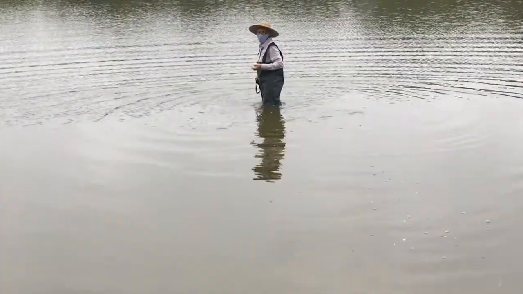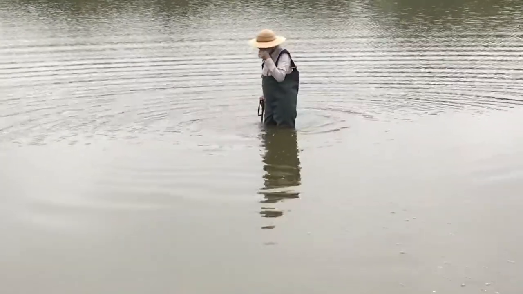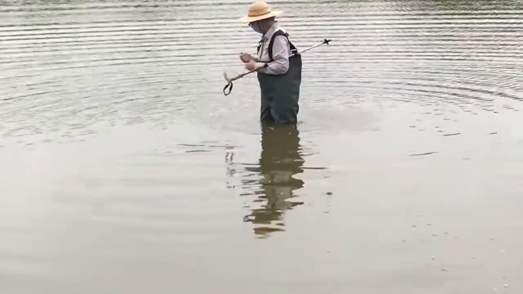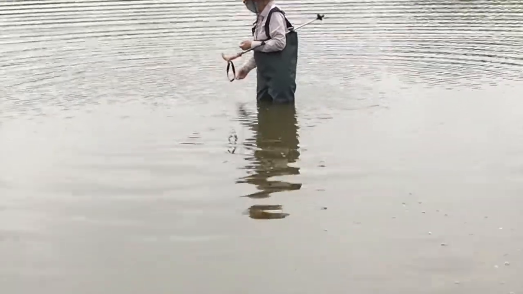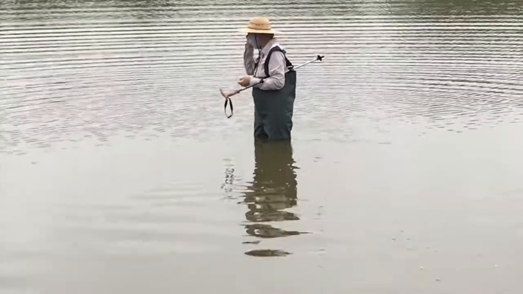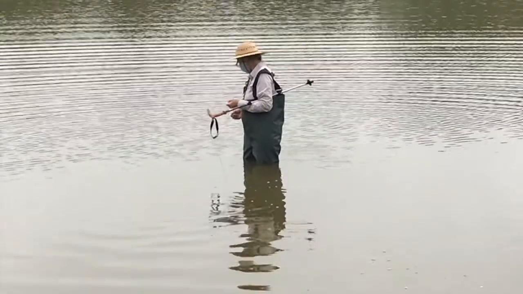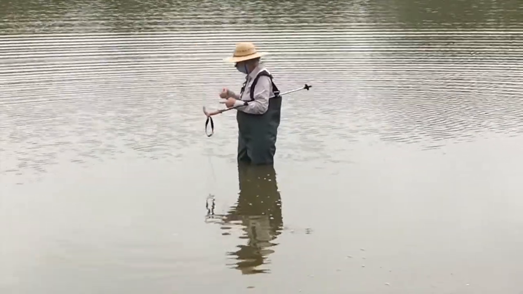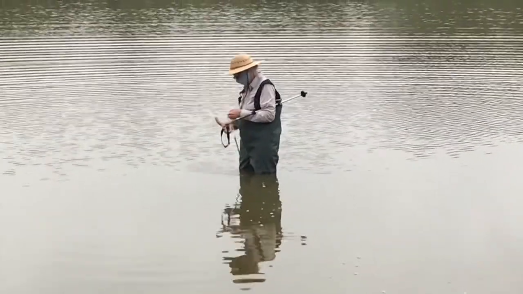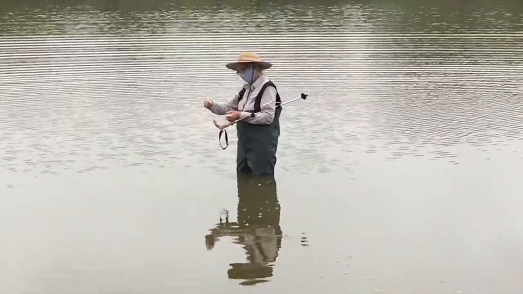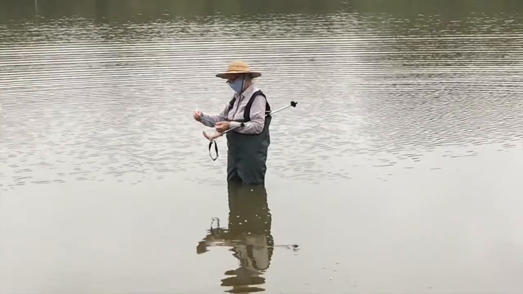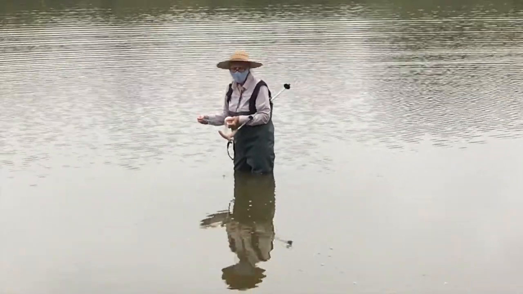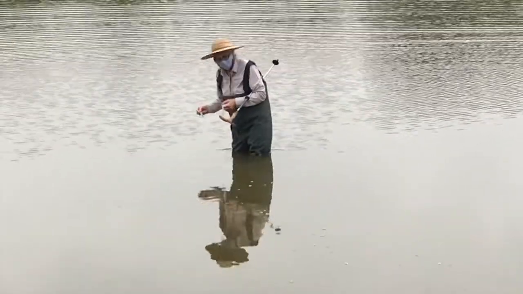Right here, and I'm going to throw it out farther. About a meter deep here. I can tell it's colder here, so now it's like 20, 23. So it feels cold on me. Okay.